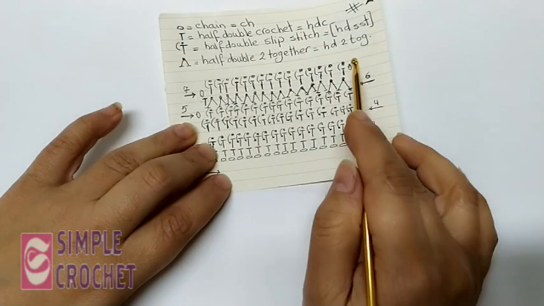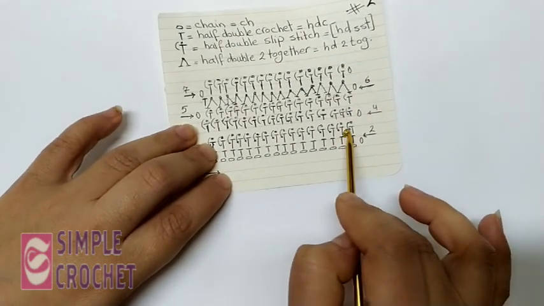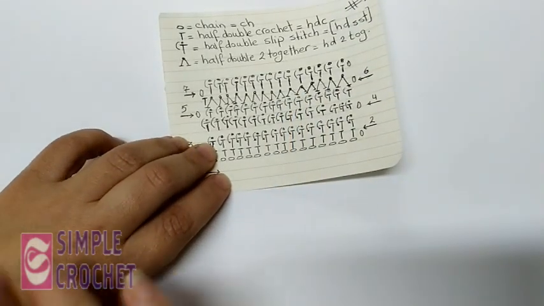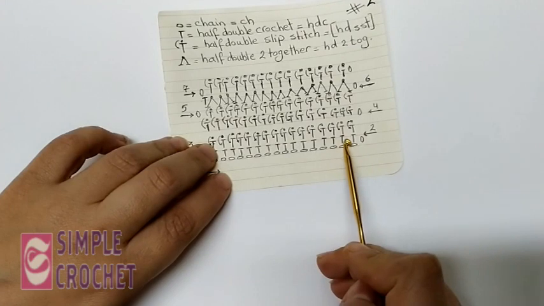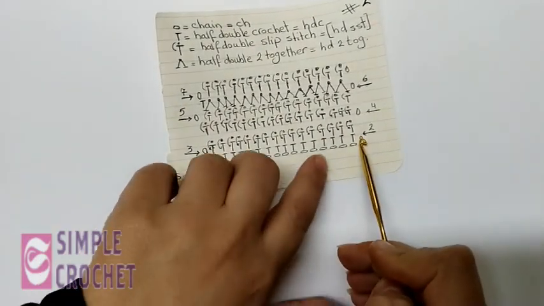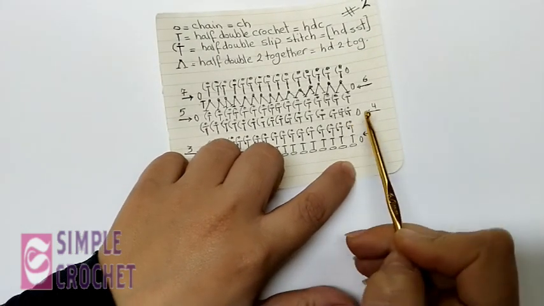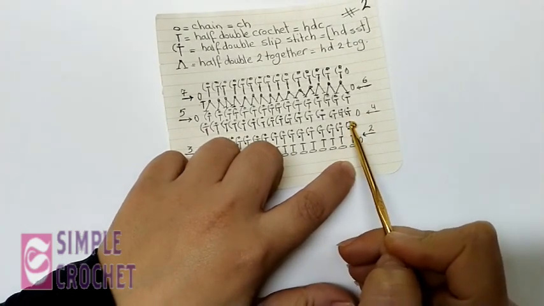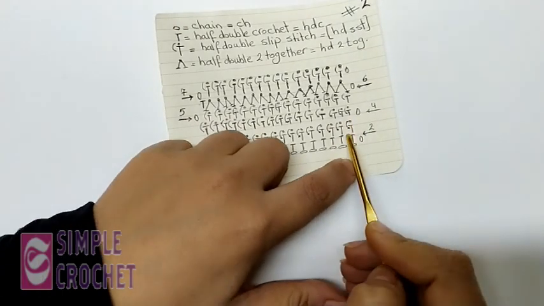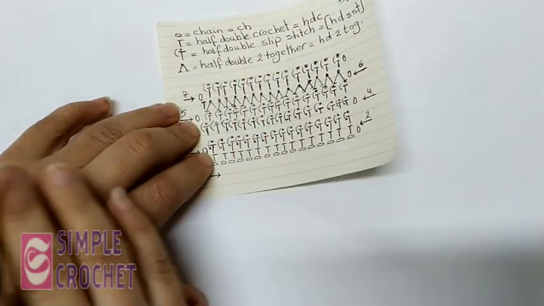In this square we are going to be introduced to 3 different variations of half double crochet. The basic stitch is half double crochet, but we're going to introduce another shape, which is this T with a dot above it and this arrow, which means half double slip stitch.